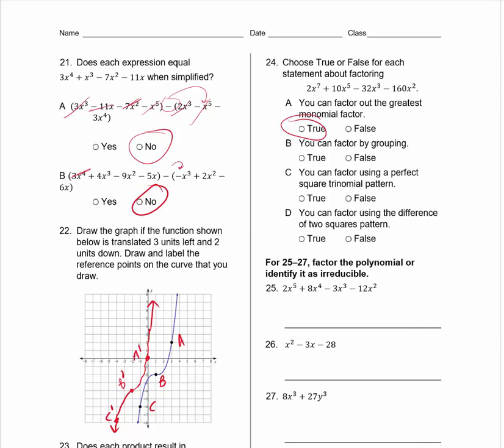Can you factor by grouping? Now, the best way to know, I've said this before in my class, and it's like, wow, that sounds really dumb, but it's exactly what I'm trying to say. The best way to decide if you can factor by grouping is to try to factor by grouping and see if it works. So you group these two together, you can take out a 2x to the fifth, and that leaves us with x squared plus 5.